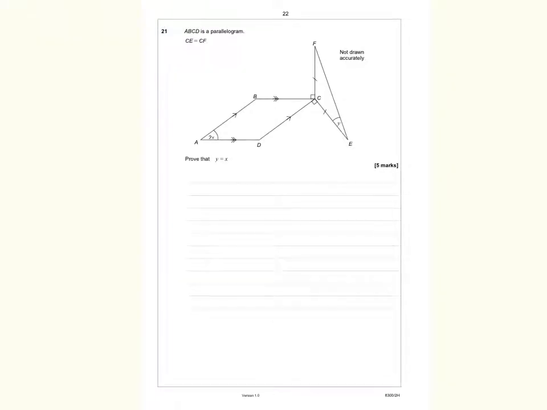Question 21 says ABCD is a parallelogram. So ABCD is a parallelogram. CE equals CF. So CE equals CF. And we're asked to prove that y equals x. Now, I can see that there's a 2x here and a y here. Now, this is a geometry problem.